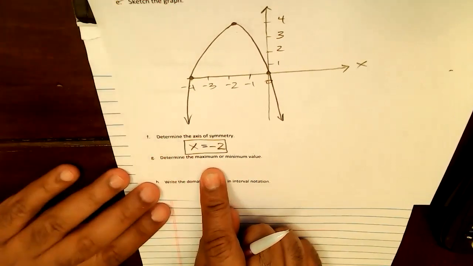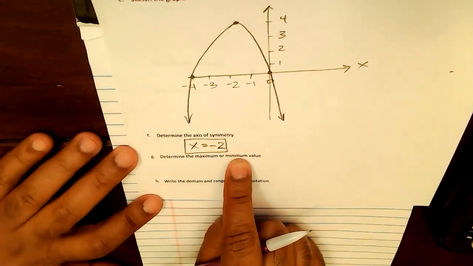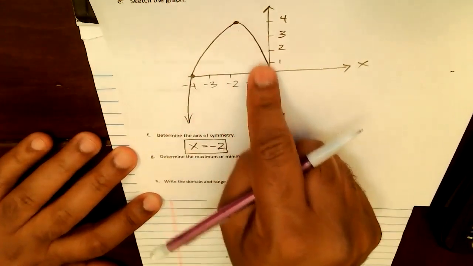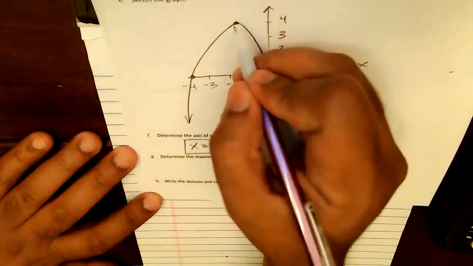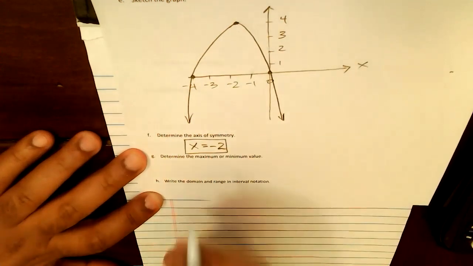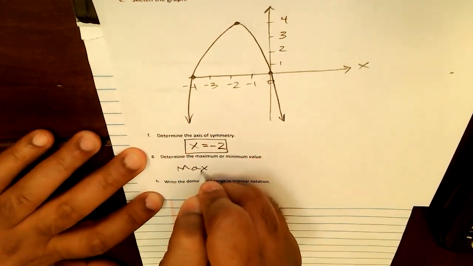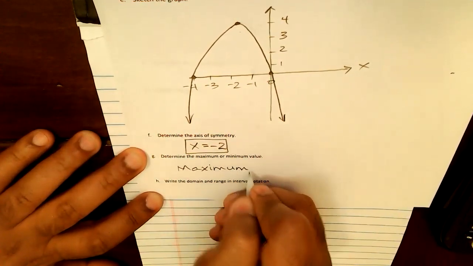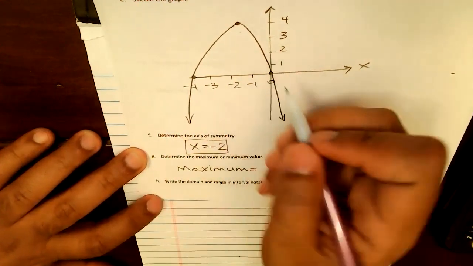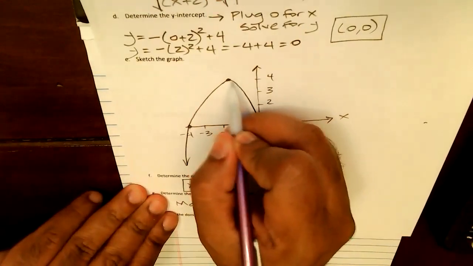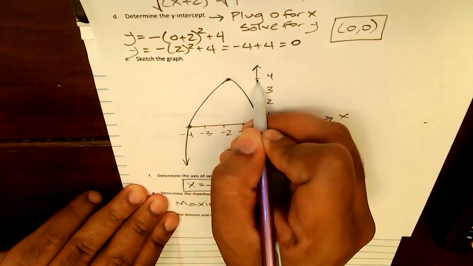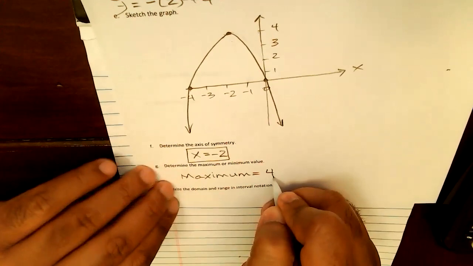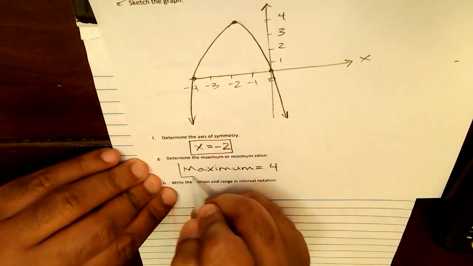With that, we now want to determine the maximum or the minimum value. Well, because our parabola opens down, you notice that our vertex is a peak. So if it's a peak, that's actually going to be a maximum. So here we have a maximum instead of a minimum. And the value of the maximum is the y value where the peak occurs. And here you will notice that it occurs at 4. Okay, so my maximum value is going to equal 4.